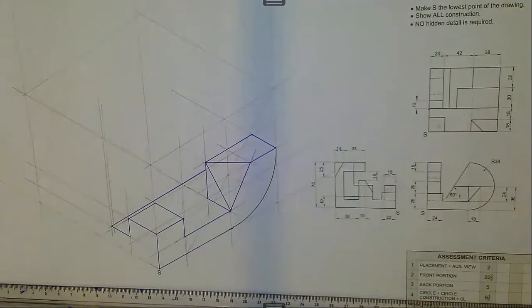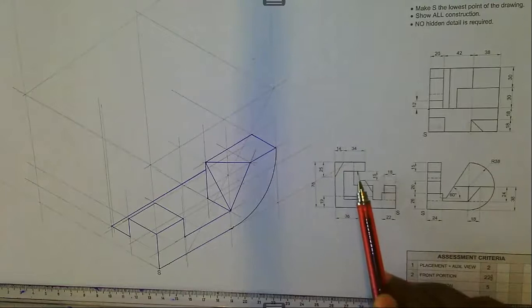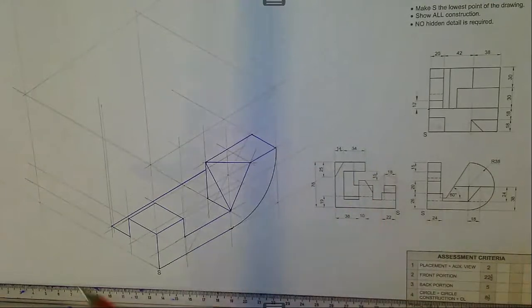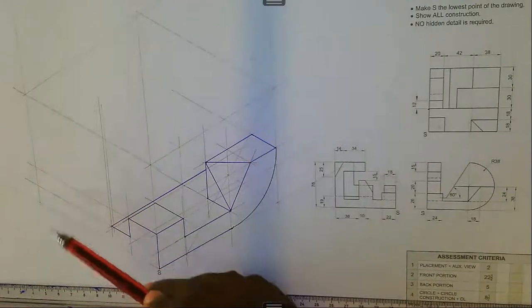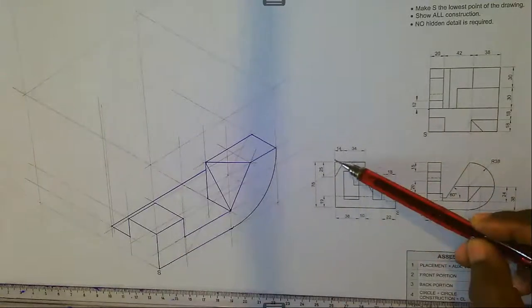Remember, you deal with the obvious lines. Any line that you are able to see clearly, that's what you deal with. Then from there, we are done with this part. Okay. The next thing that we want to look at is this detail here. So we go to the left-hand side, we measure from here to there, 25, which is the 25.